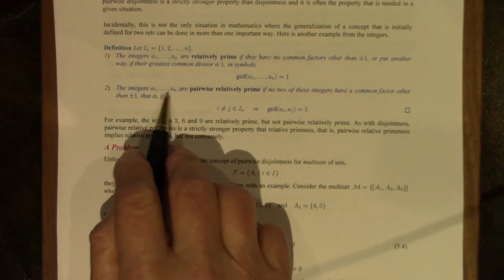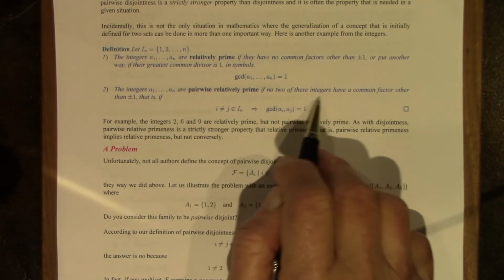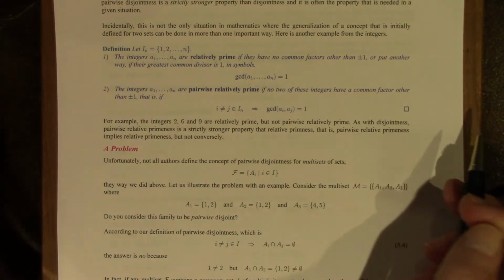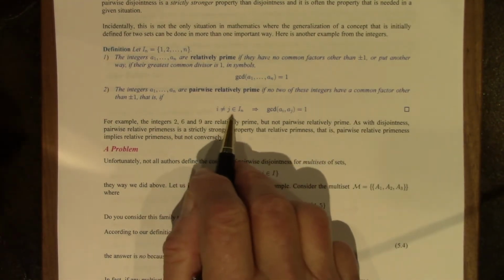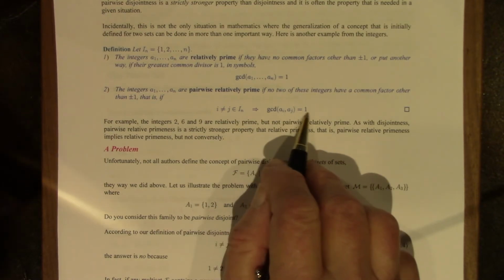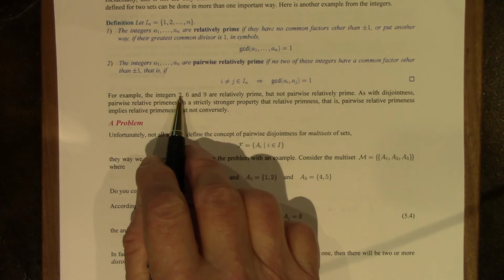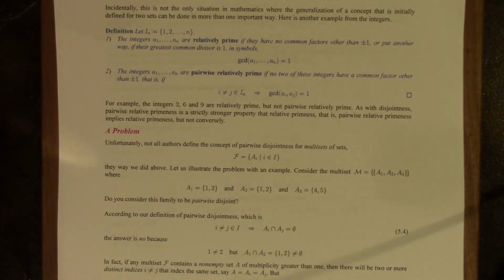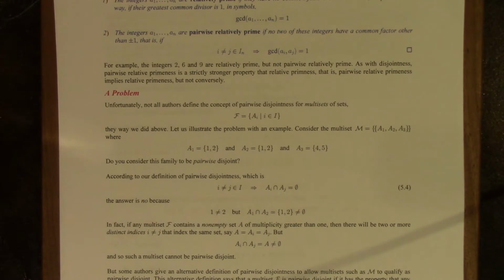On the other hand, these integers are pairwise relatively prime if no two of the integers have a common factor other than plus or minus 1. So that looks like this. I different from J in the index set implies that the greatest common divisor of AI and AJ is 1. So for example, the integers 2, 6, and 9 are relatively prime. They have no common factor other than plus or minus 1. But they're not pairwise relatively prime because 2 and 6 have a common factor 2. So as with disjointness, pairwise relative primeness is a stronger property than relative primeness.